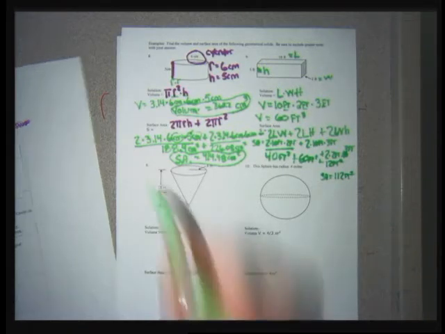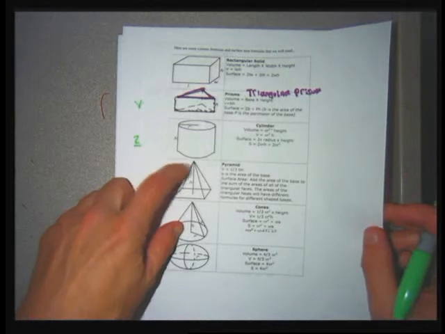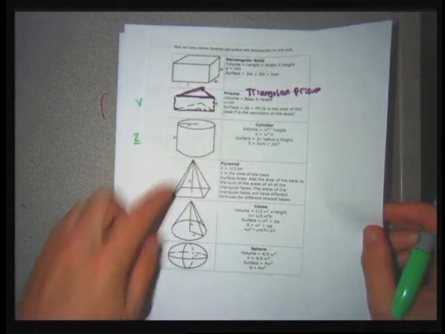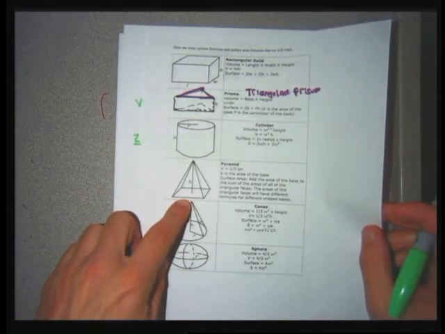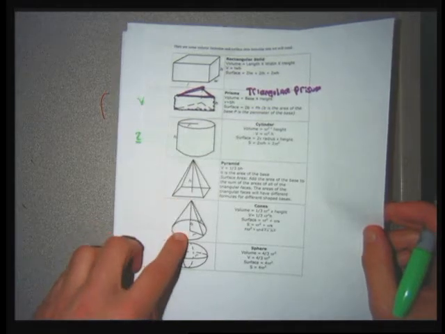When I get to this next number 9, this is actually a cone as opposed to a pyramid. Both a cone and a pyramid have a point at the top, but a pyramid could have a rectangular base. It doesn't have a round base, whereas a cone has a round base.